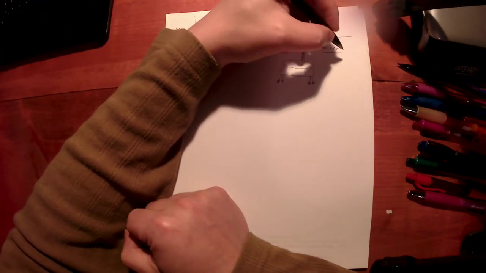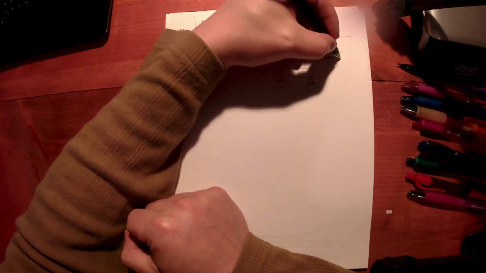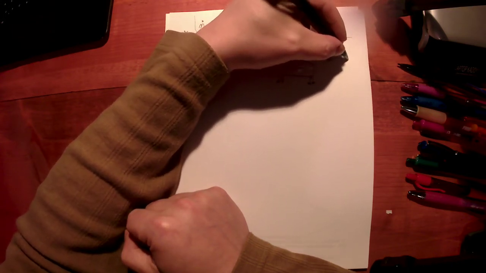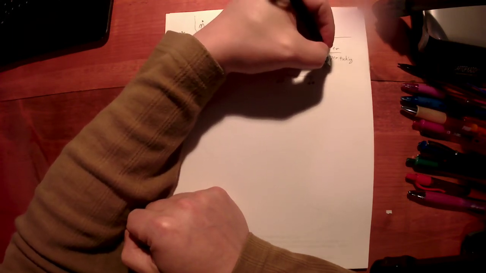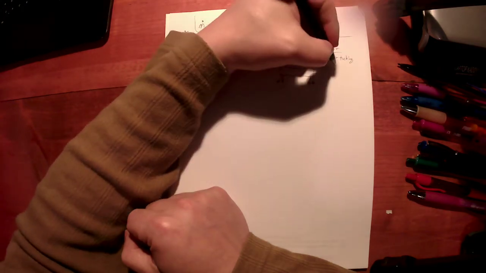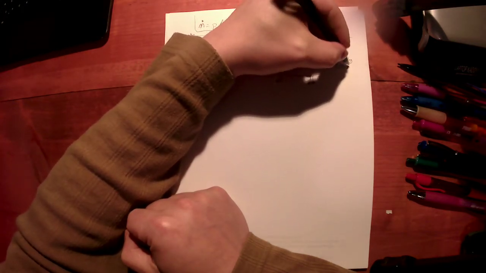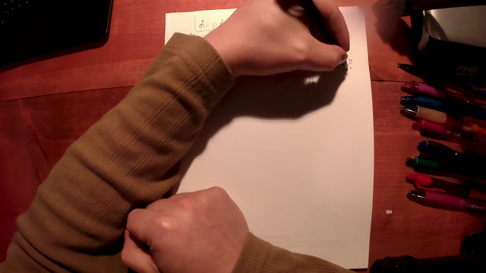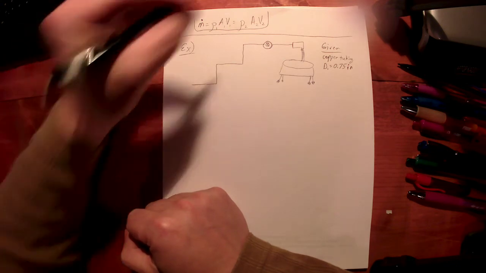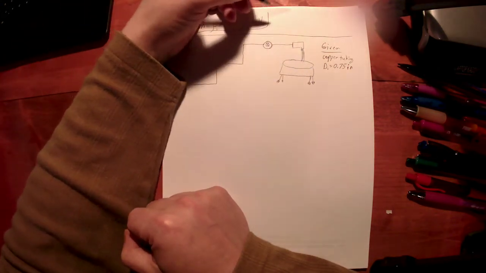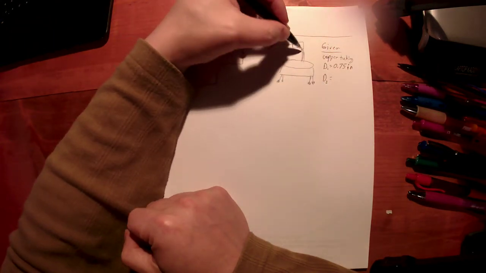Alright, so what do we know? Well, it's given to us that this is copper tubing. The inlet diameter of the copper tubing, we're going to say is 3/4 inch, 0.75 inches. We'll work this one in English units, or imperial units if you prefer. Now, the diameter of the faucet, that's D2. This is the outlet here.